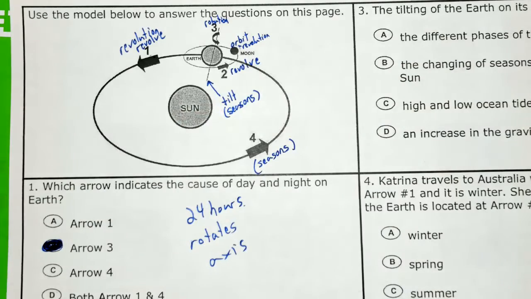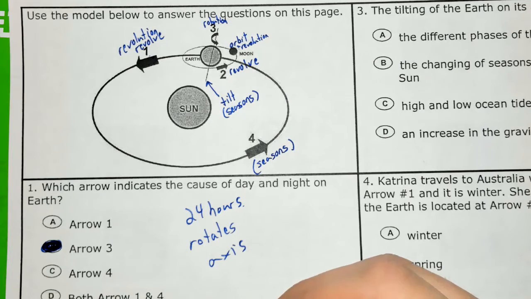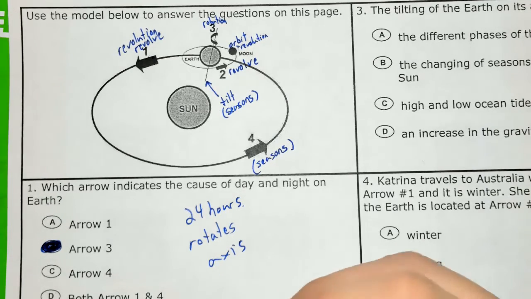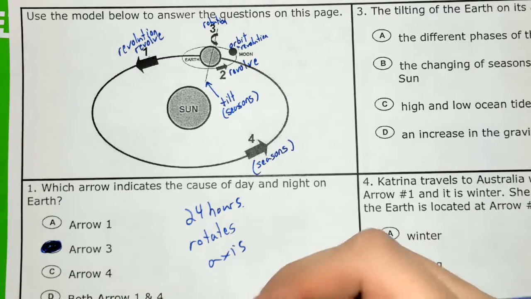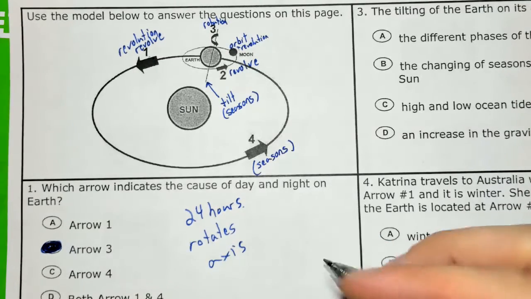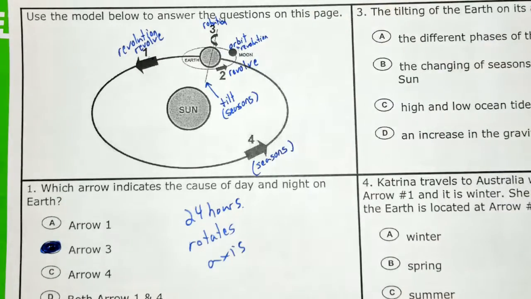Number 2, which arrow shows revolution of a body in space? All right, remember, revolve doesn't mean you're on an axis. It means you're going around something, right? If you're revolving, that means you're going around something, okay? We'll kind of show that here. So revolution here could be 1 and 4. We'll see if it's an option down here.